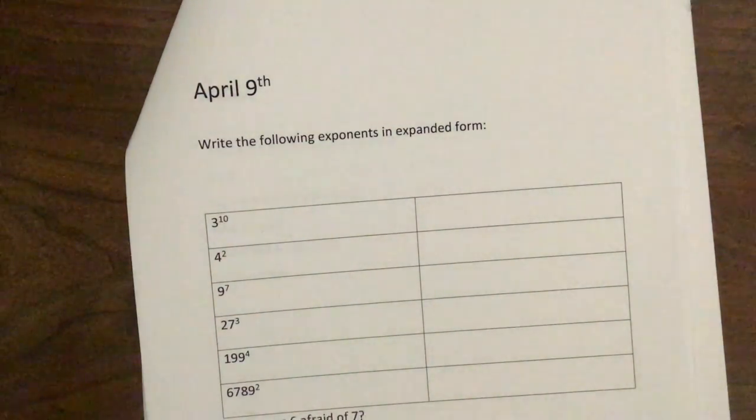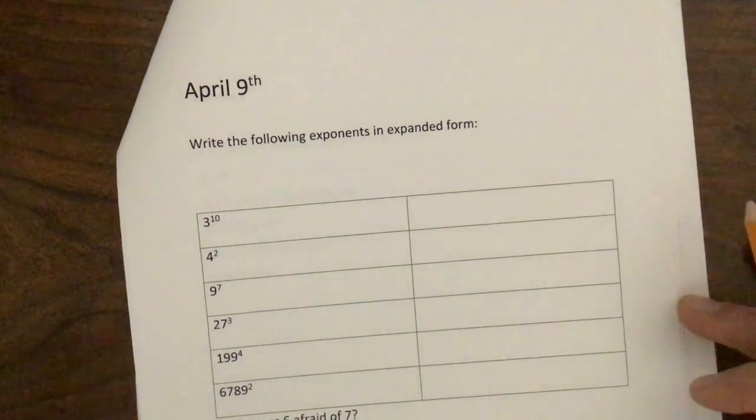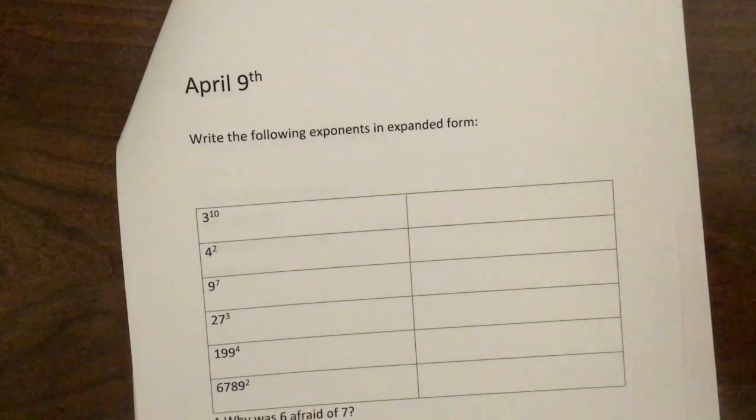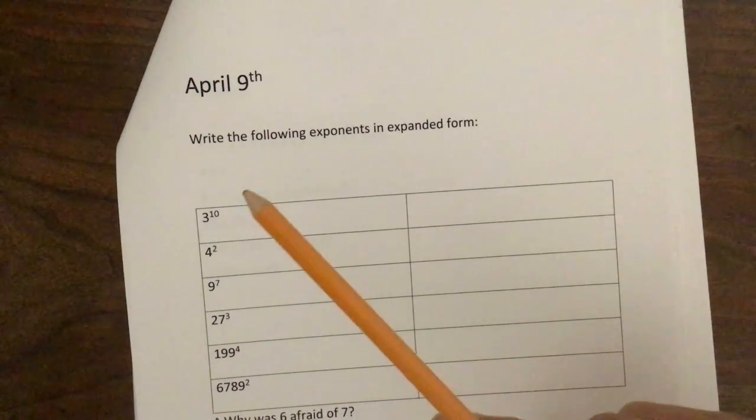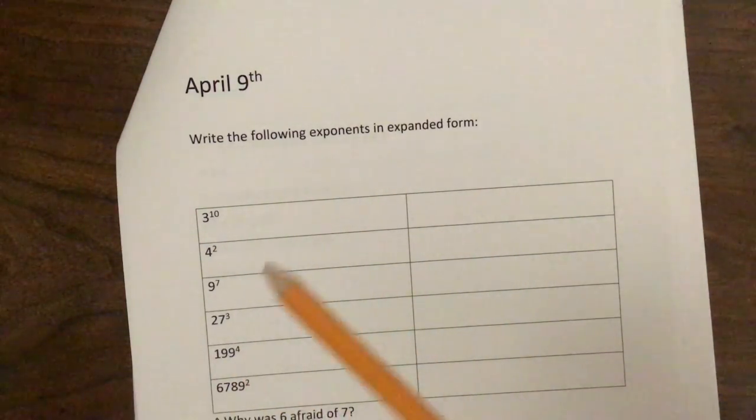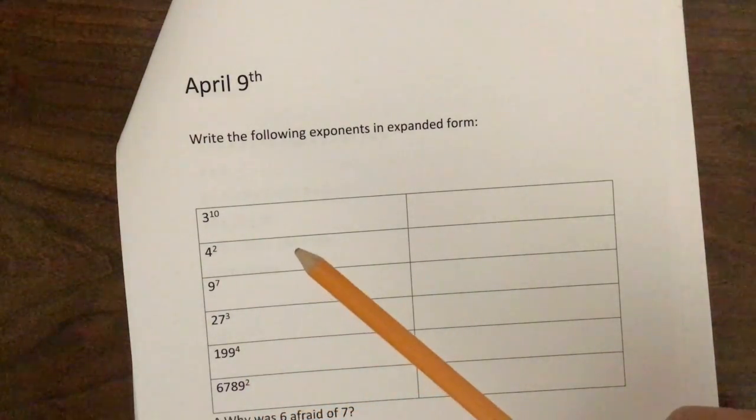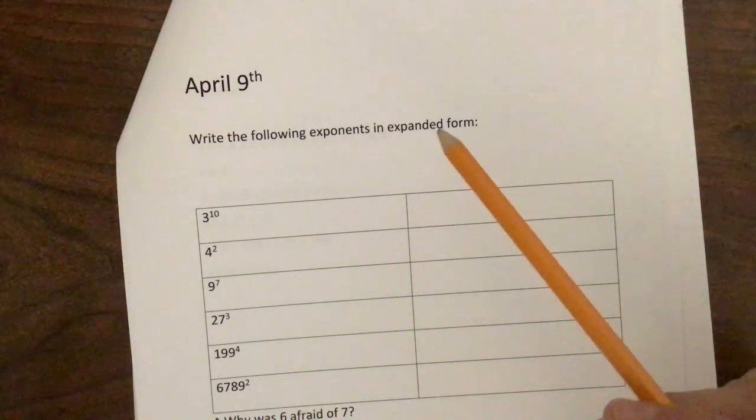Everybody, it is April 9th, and we are going to work on some more exponents. If you need a review on what a base and an exponent is and an exponential expression, go ahead and look at April 8th's page, okay? And we're going to be writing these in expanded form.